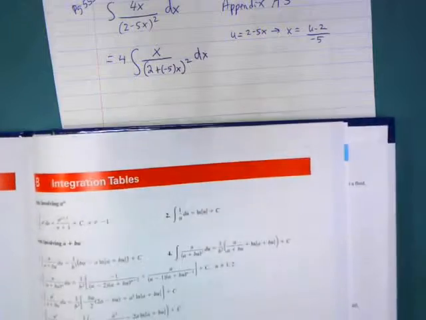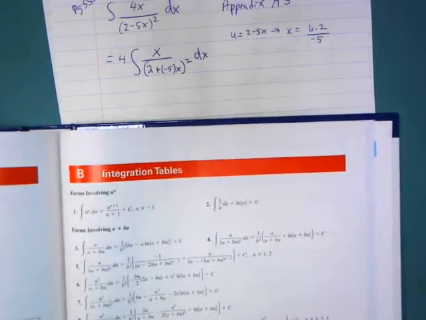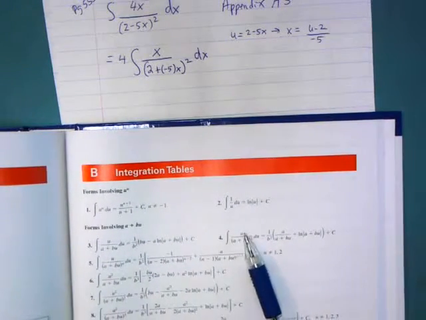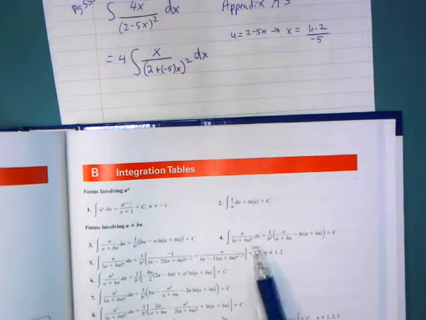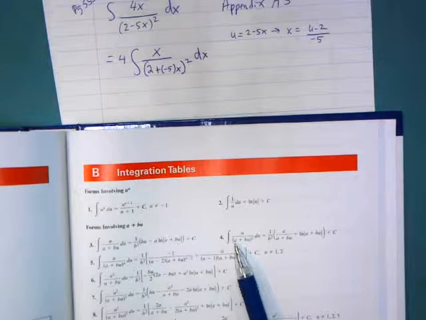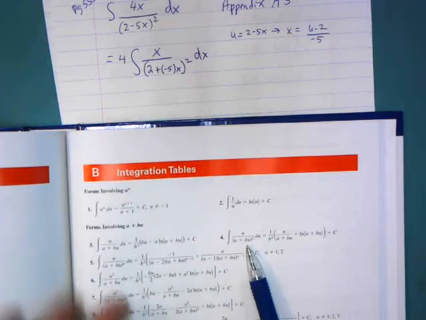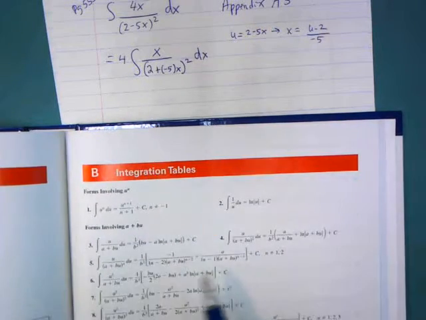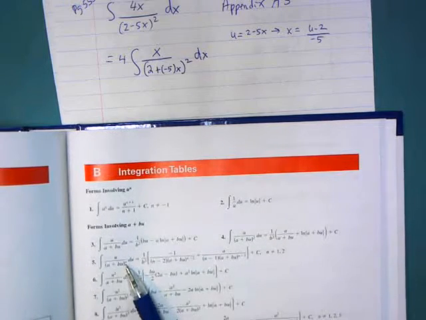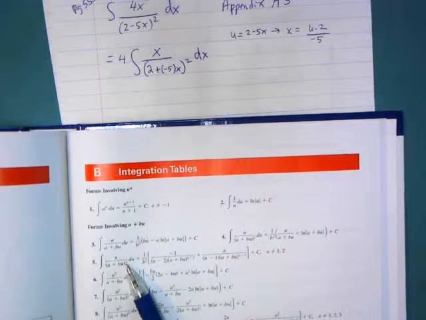So I think we want to use integration table number 4, where we have u over a plus bu. In this case, a is the number 2, and b is the number negative 5. What's the power? The power on the negative 5 is an n.